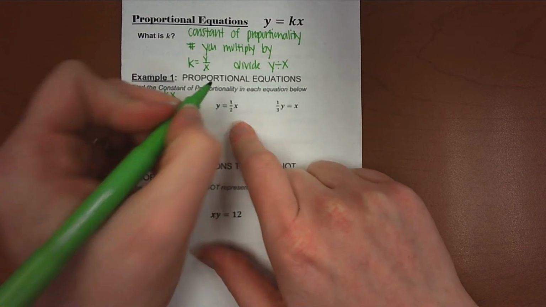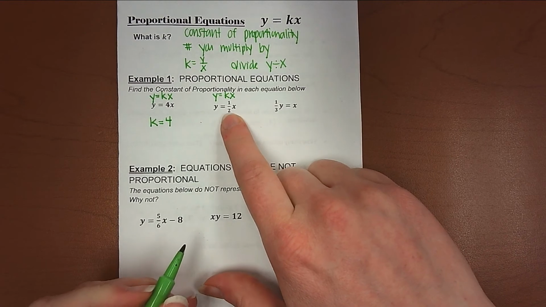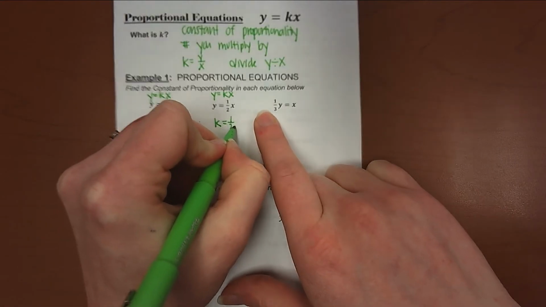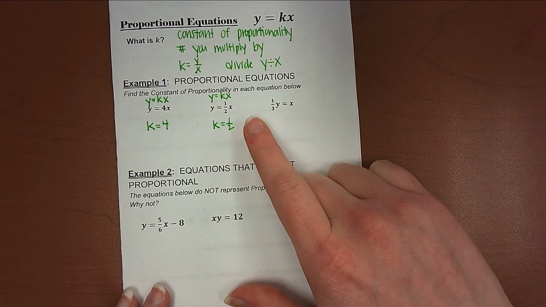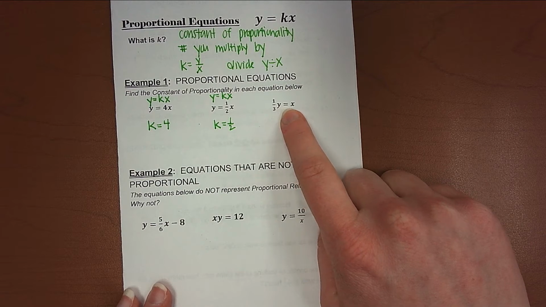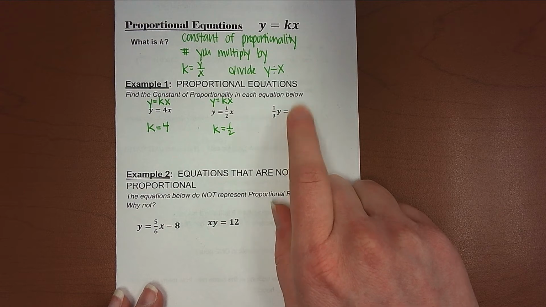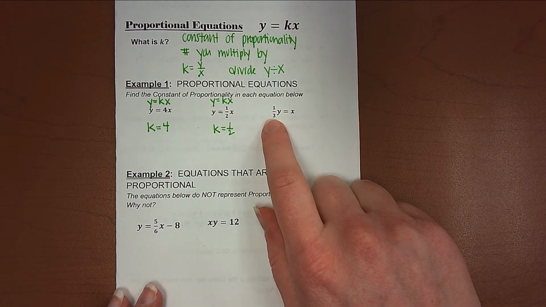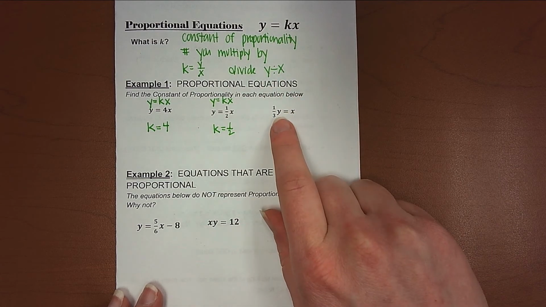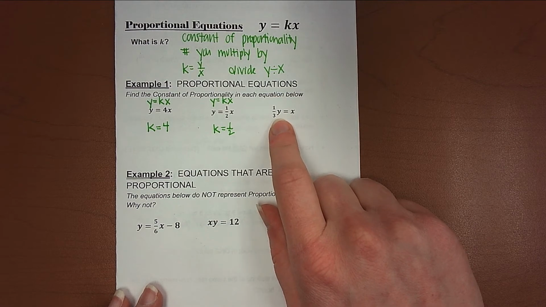On this next one, again, our equation is y equals k times x. In this case, 1/2 is being multiplied by x, and so k is equal to 1/2. On this last one, we have something times y equals x, and we have to get this 1/3 over to the other side with the x in order to figure out what k is, because it's not ky equals x, it's y equals kx. So the inverse of multiplying by 1/3 is dividing by 1/3.